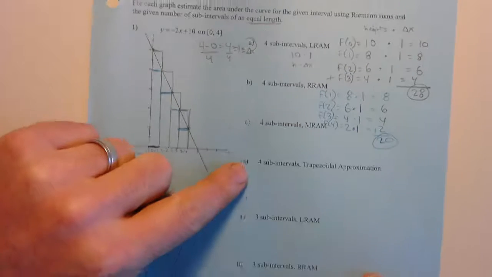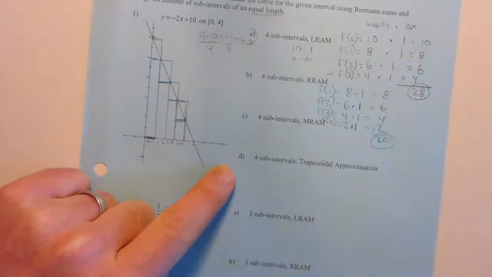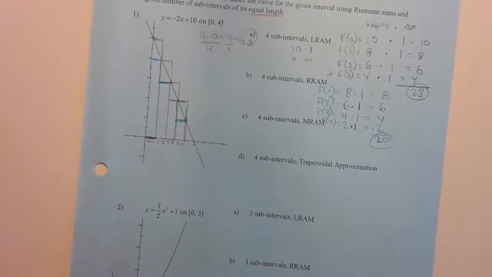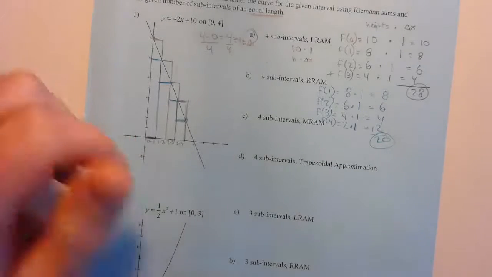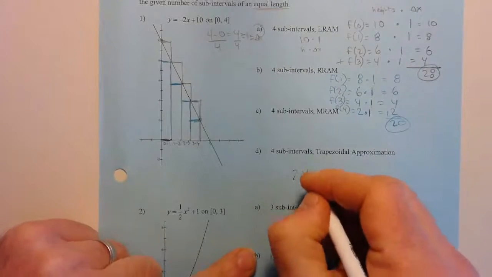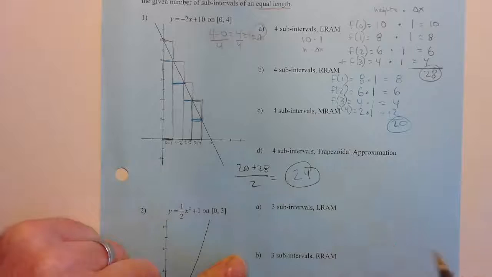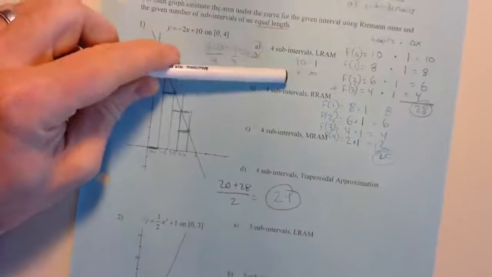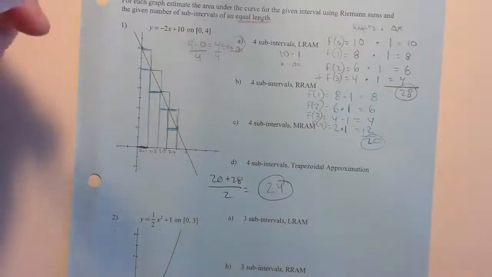I'm actually going to skip down and do trapezoids, because remember we talked about that left and right are the average of those two. So my trapezoid there is going to be, let me grab another color here. That's going to be 24, because remember 20 and 28 averaged out is 24. So trapezoid is really easy if you've just done LRAM and RRAM. Most of the time I don't really write out trapezoids. I've already done LRAM and RRAM, and I just have to do the average of those two. I feel like it's easier to do the rectangles, so I just do that myself.